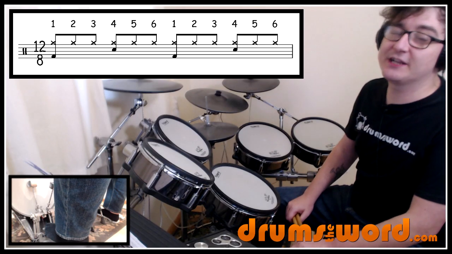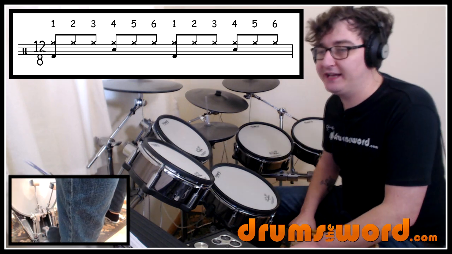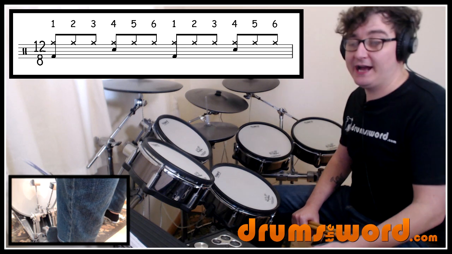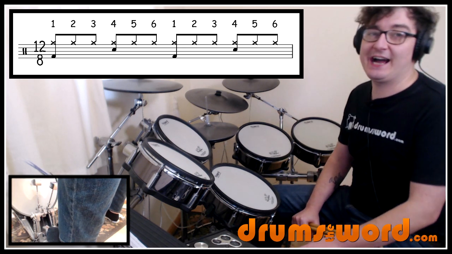So in this next example, we're going to change time signatures, and don't get too freaked out by that. This is called the 12/8 groove. This is what I call it anyway. You can call it other things. You can think of it as triplets. The 12/8 simply refers to how many eighth notes are in the bar.